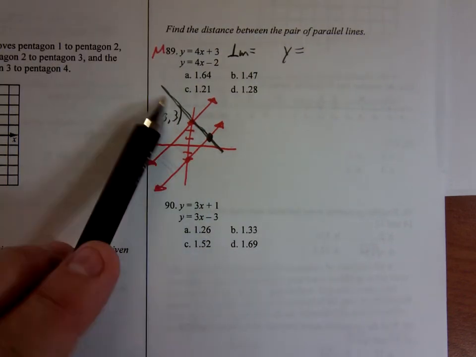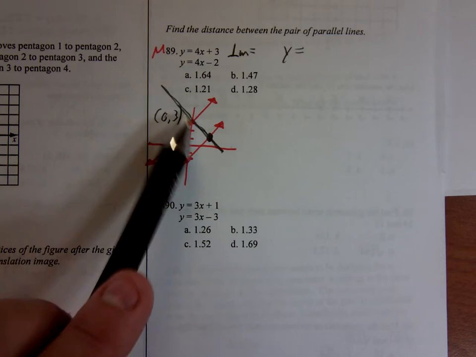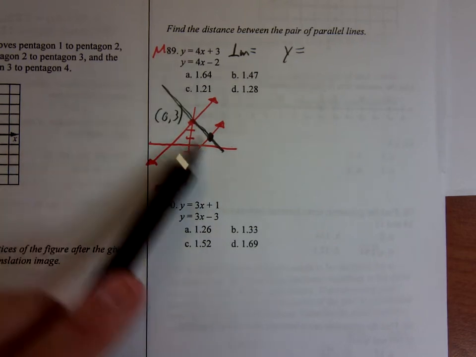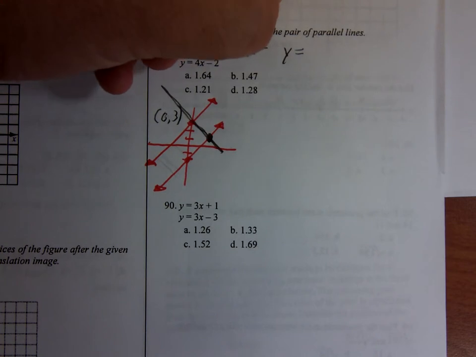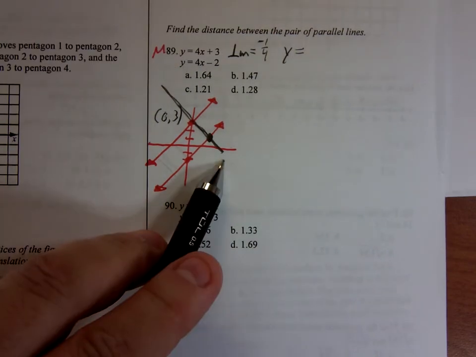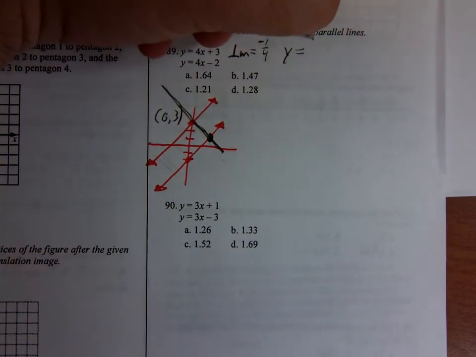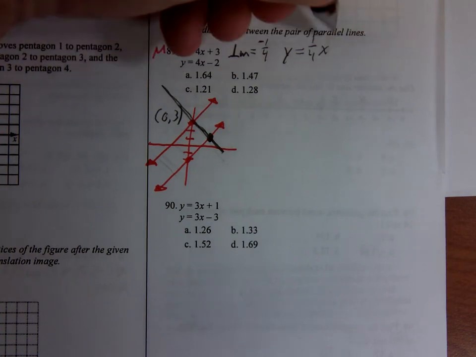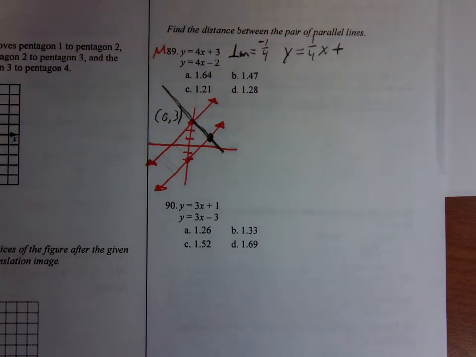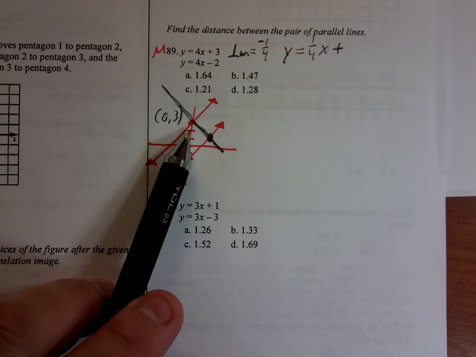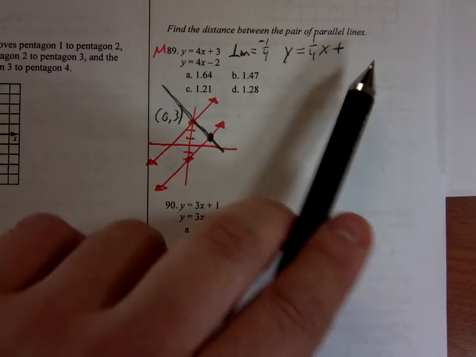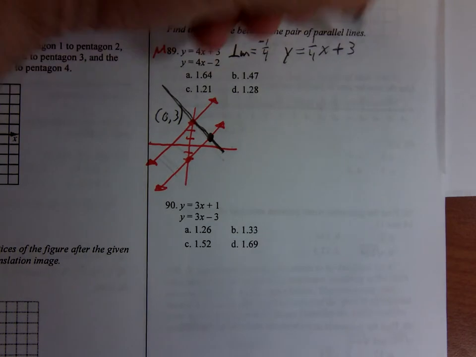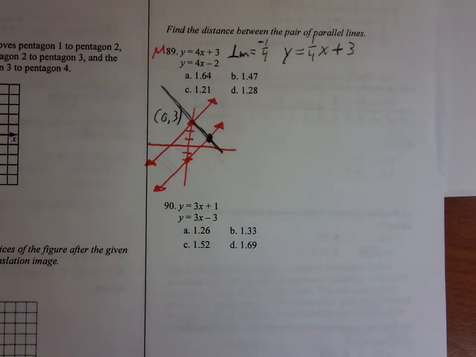Well, what's the slope here? We know the slope of these lines is 4. What's the perpendicular slope going to be? Negative. Very good. -1/4. And that makes sense because you see that line's going downhill, so it's definitely a negative. All right, so -1/4, and then, of course, x, plus, and now we need our y-intercept. Well, good news. The point you guys chose is a y-intercept already. So that's your number. 3 goes right there. Okay, we now have an equation for that perpendicular line.